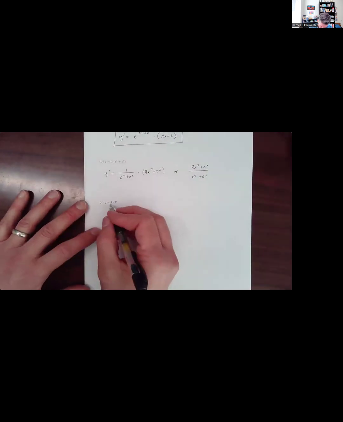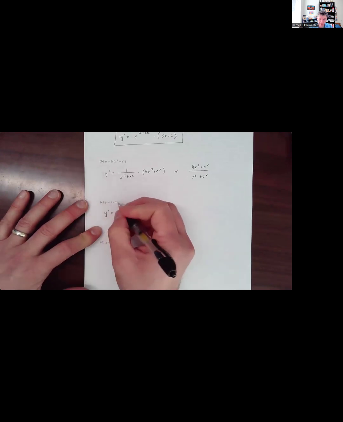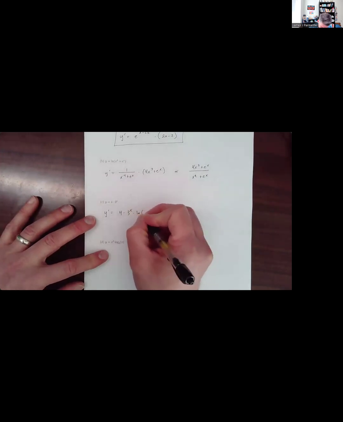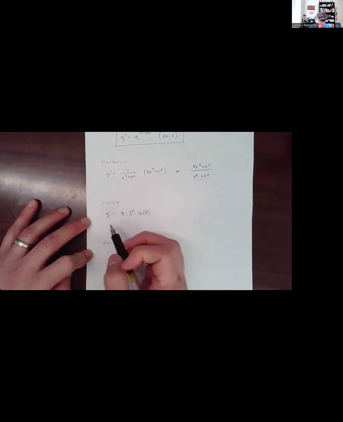Okay, derivative of 4 times 3 to the x. y prime is going to be 4 times the derivative of 3 to the x when the base is different. The derivative of e to the x is e to the x. The derivative of 3 to the x is 3 to the x times the natural log of the base, so times the natural log of 3. We cannot multiply the 4 times 3. This is not the same as 12 to the x. This is 4 times 3 to the x.